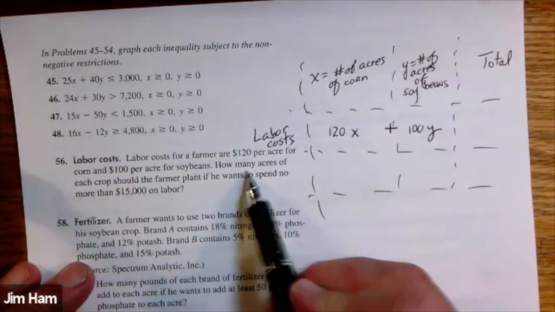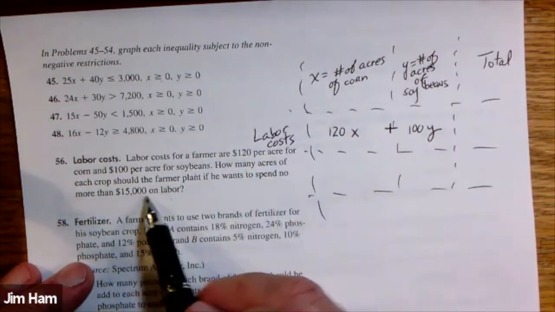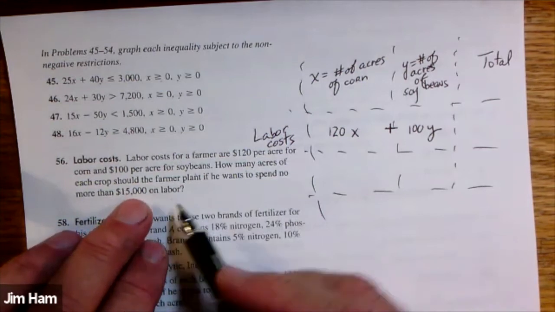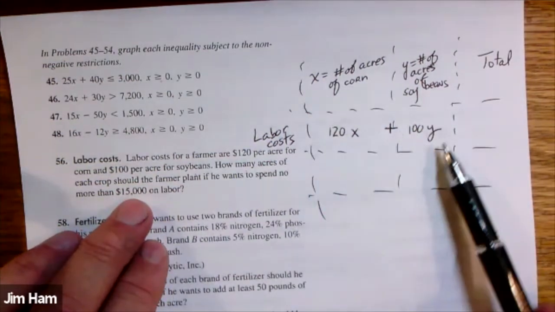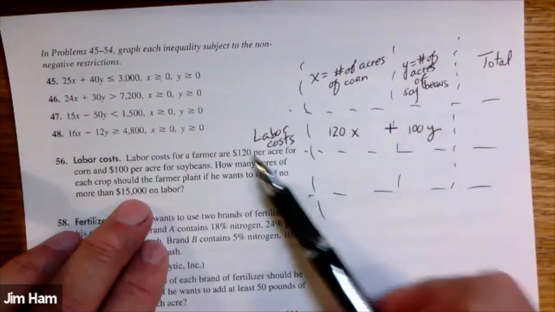All right, how many acres of each crop should the farmer plant if he wants to spend no more than $15,000 on labor? All right, so here's the labor costs. And we don't want to spend more than $15,000 on all of these costs.